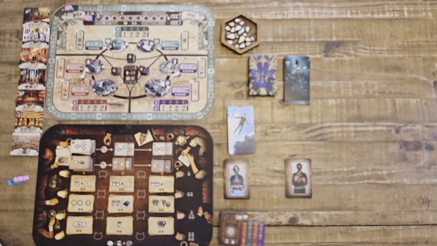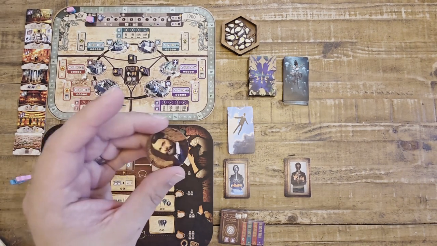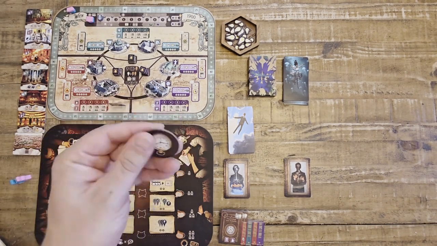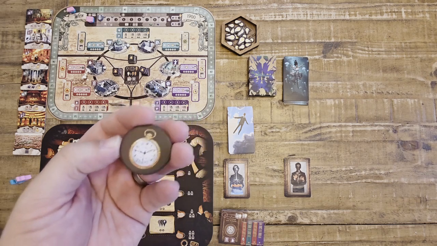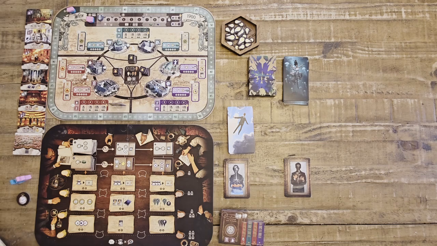The last thing you have over here is the starter marker. So we will put that on the clock, the stopwatch side, and that's going to go to the green player when we set that up. All right, so that's basically what you got to go do on the boards.